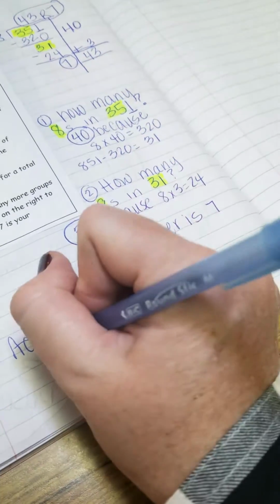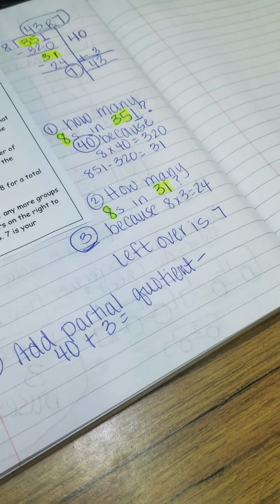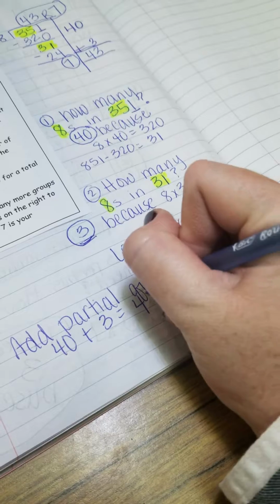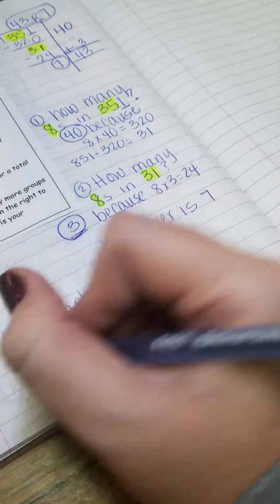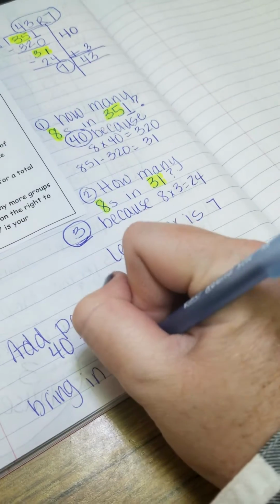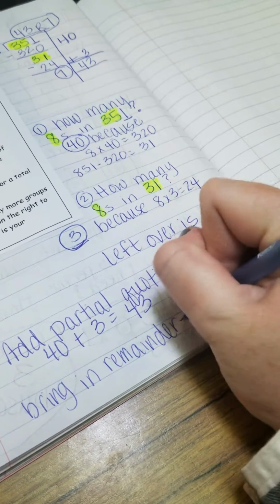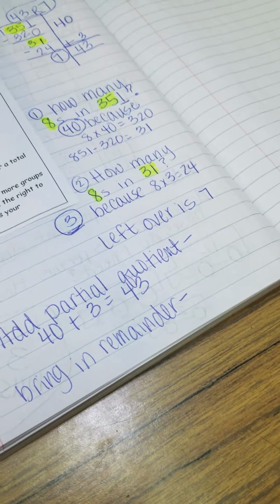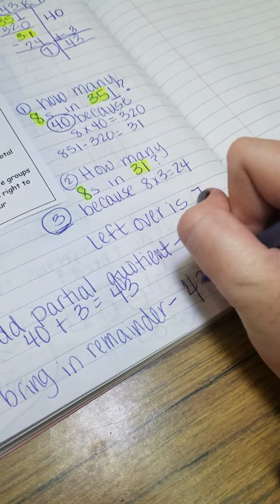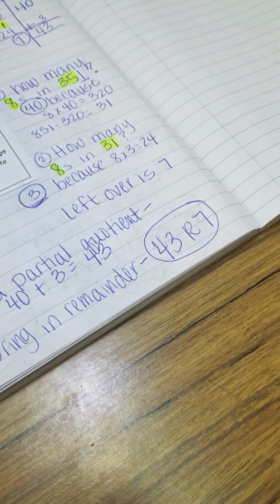My partial quotient was 40 plus 3 equals 43. Bring in your remainder: 43, remainder 7.